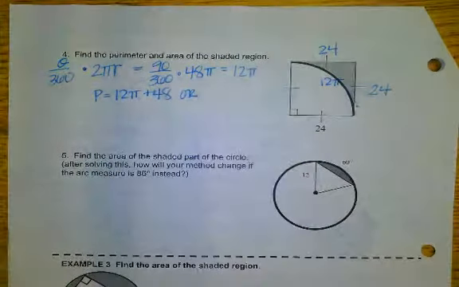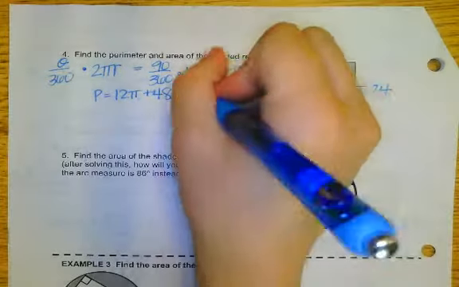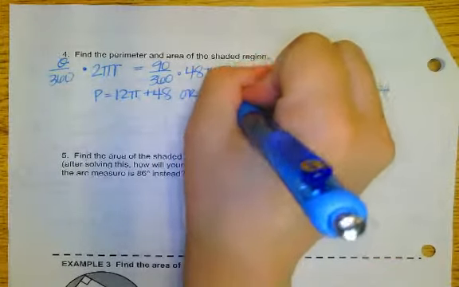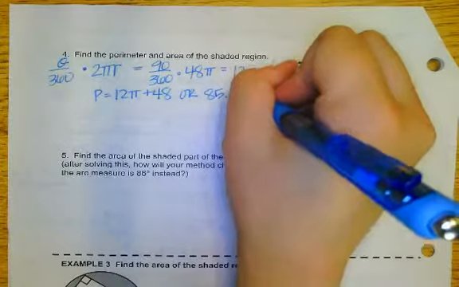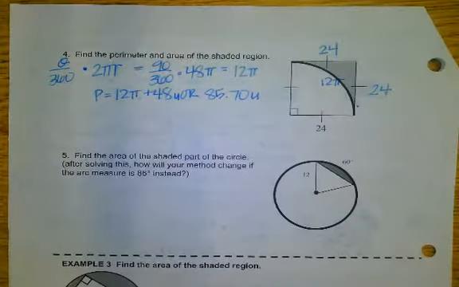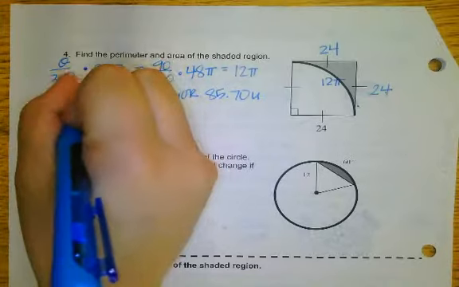Okay, now we need to find the area of the shaded region, so how do we go about doing that? What's our biggest shape in this picture? The square. Okay, so you have area of the square minus what? You're looking for the shaded region.